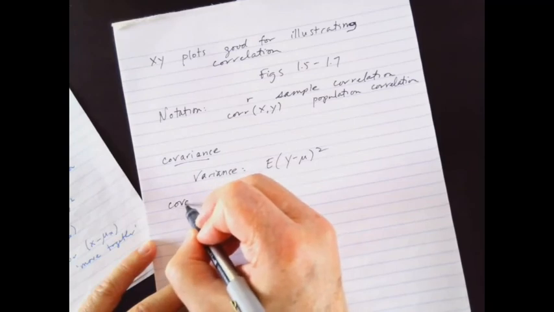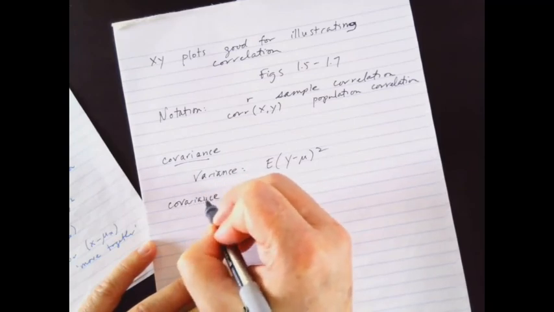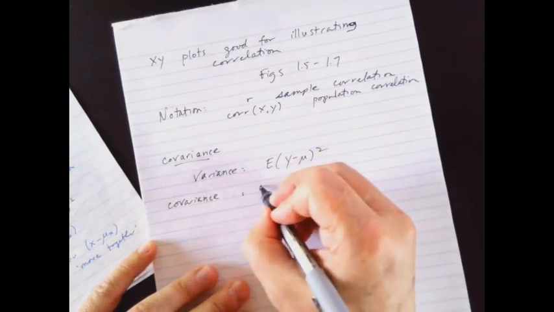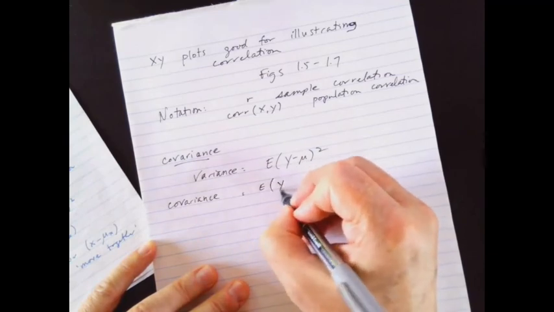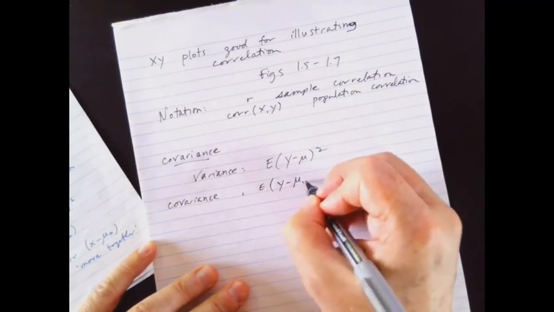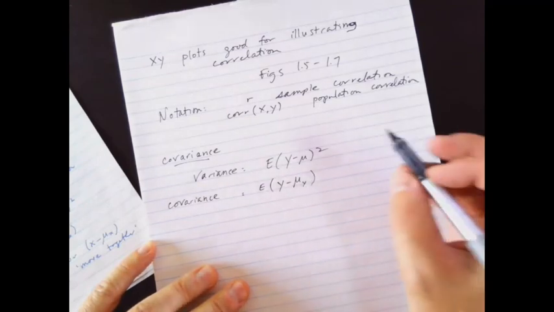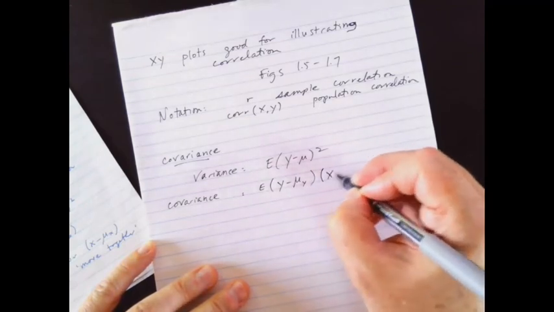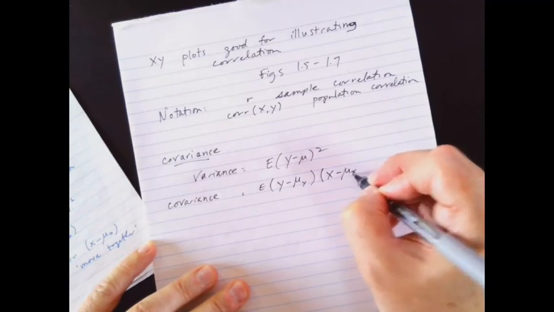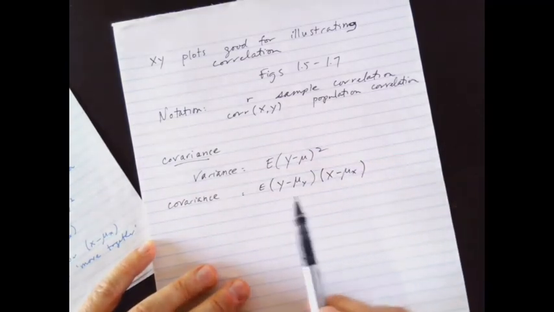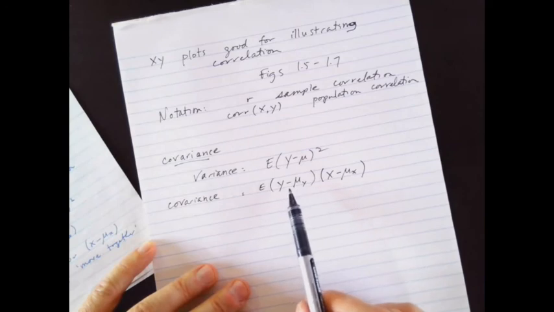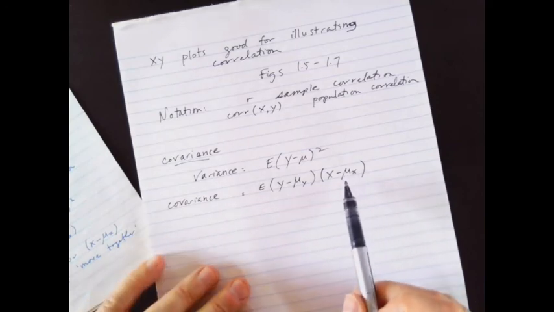The covariance is the expected value of y minus mu of y, so that's the population mean of y, times x minus mu of x. So just the expected value of the y deviations times the x deviations.